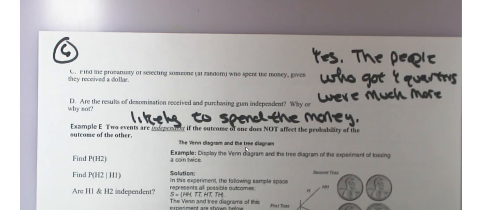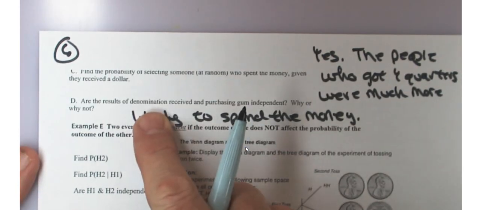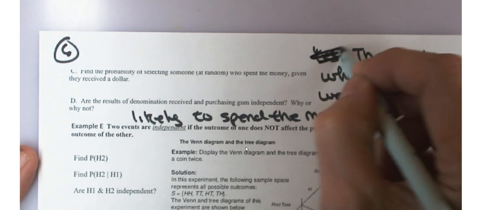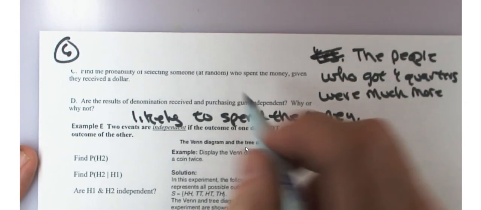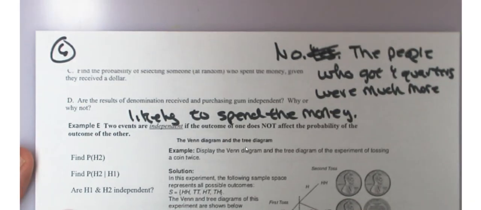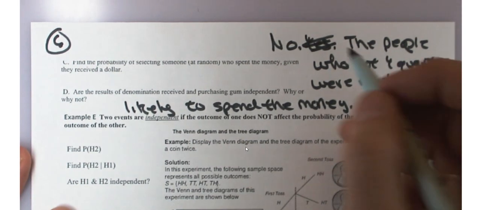Yeah, thank you. What's up? Why is it not dependent on the denomination fees if it changed when they got 4 quarters versus $1? Let's see. Did I write this right? Let's see. The results. Oh, should be. I was answering dependent. My bad. No, they're dependent. So yeah, should have wrote a no there. Awesome. Thank you.